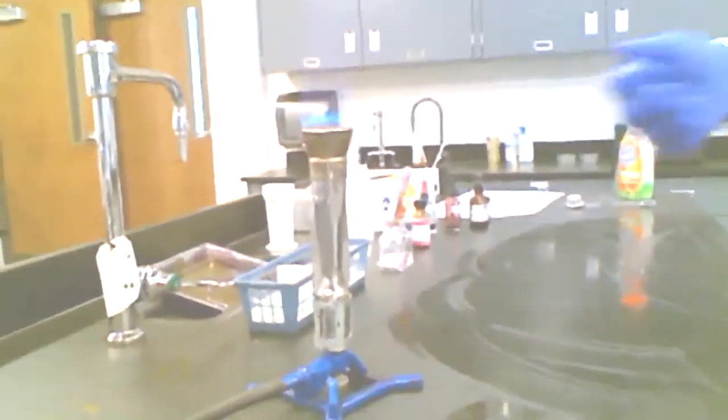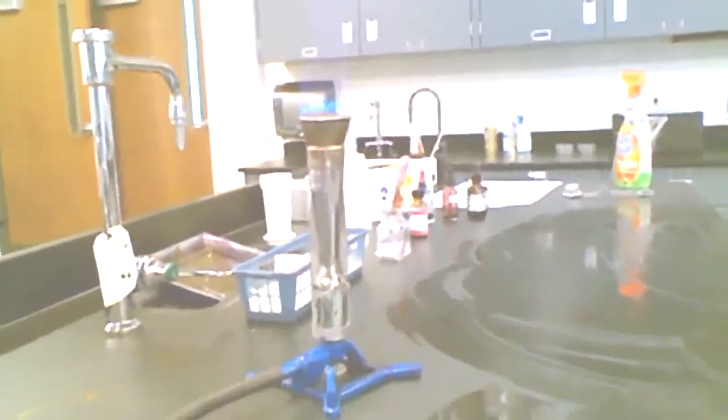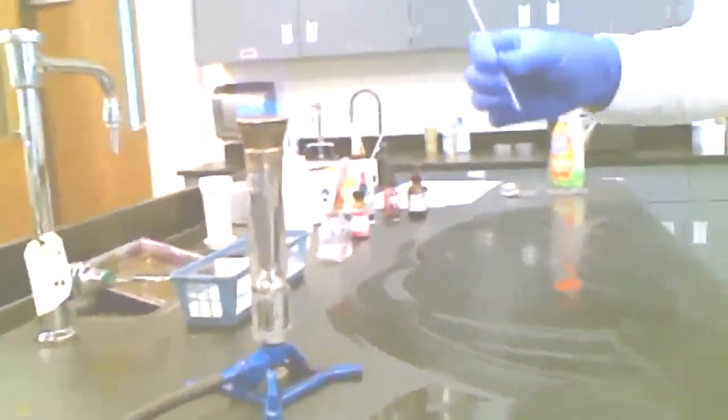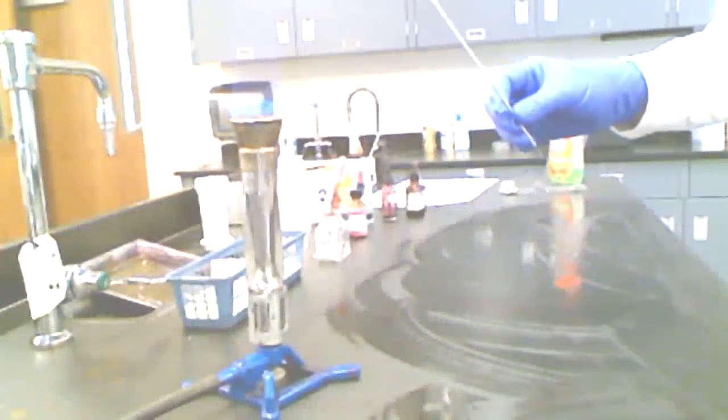All right. And I'm going to use this striker, and there we are. We're lit. Notice I've got a nice blue flame here. It means the mixture of air coming in is adequate. A nice hot flame. I'm going to go ahead and flame this loop now.